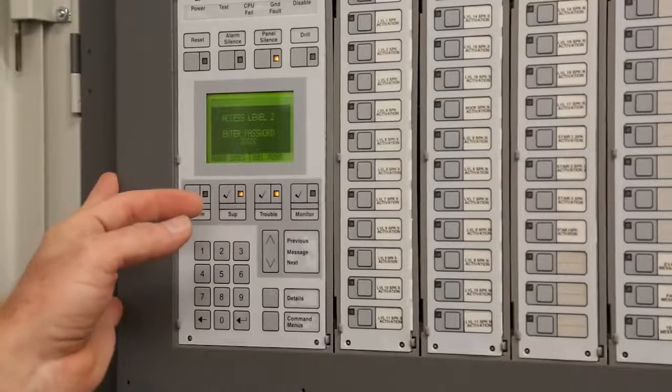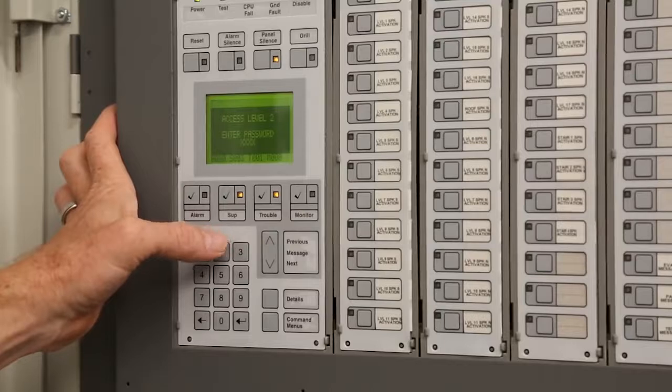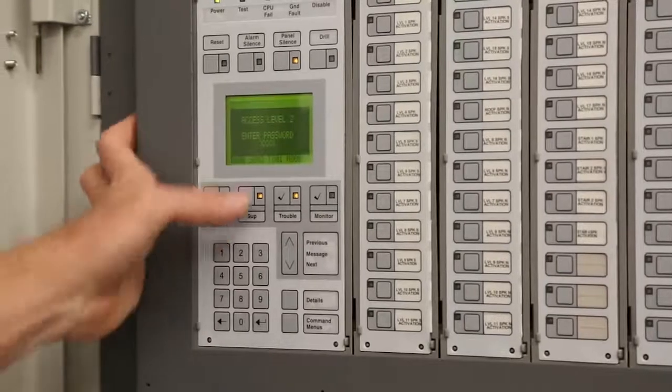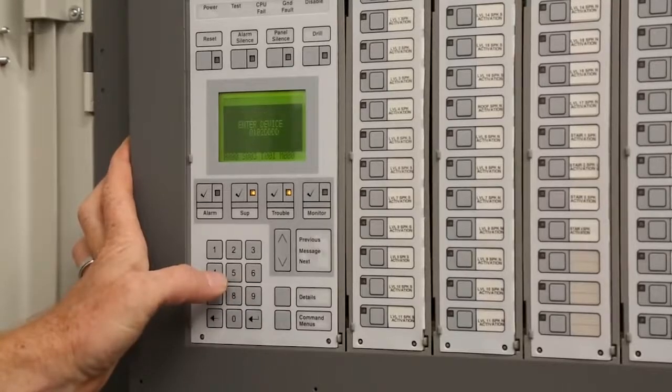The password, if it says level 2, it's all 2s. If it says level 3, it's all 3s. Level 4 is all 4s. There's different password levels. So basically, if he's asking for a level 2, it's all 2s. You can hit all 2s in there.